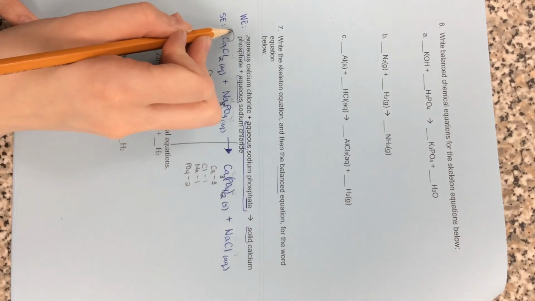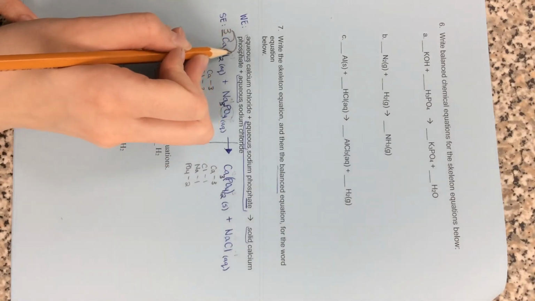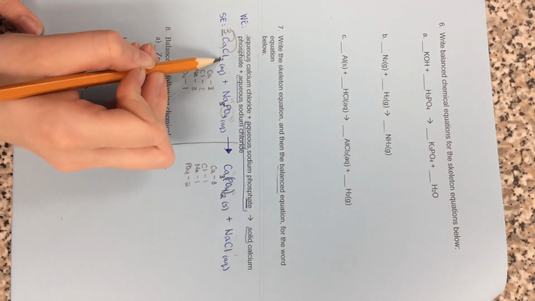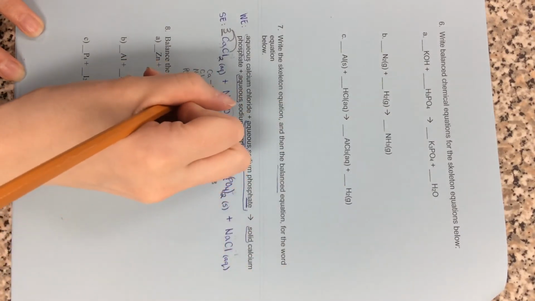However, this also multiplies into my second element as well in the compound. So now 3 times 2 is 6. I now have 6 chlorine. There we go. So now that my calciums are balanced on both sides, I need to make sure that my chlorines are. I have 6 on this side and only 1 on this side.